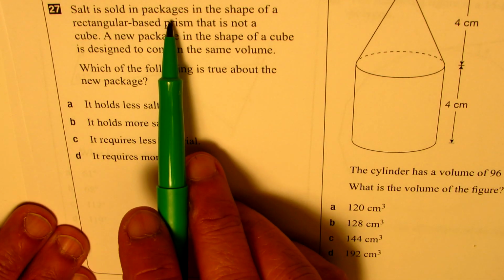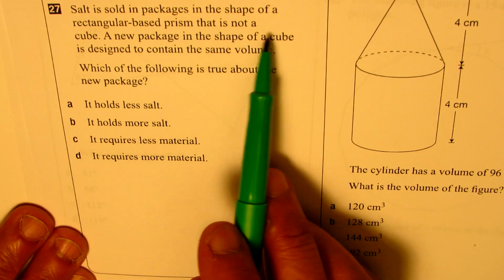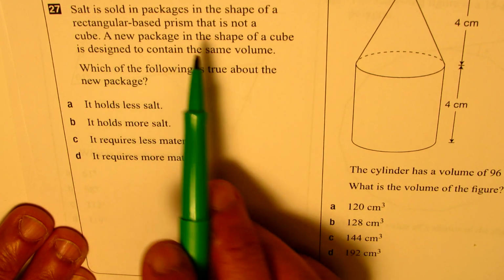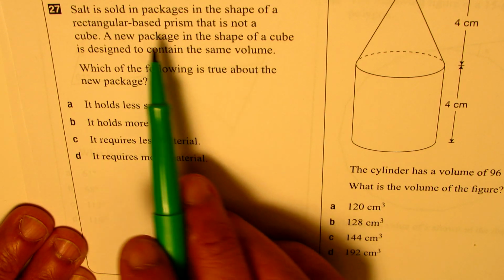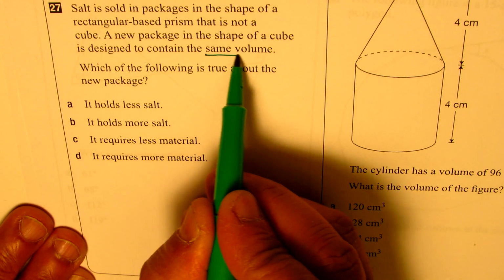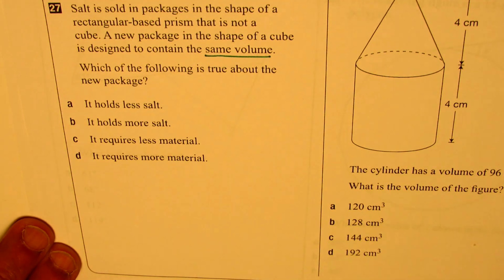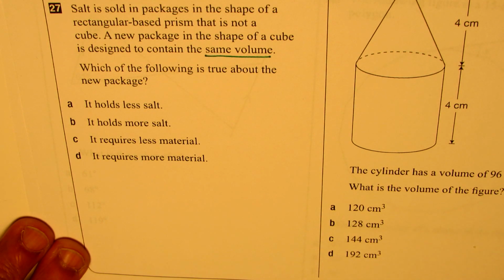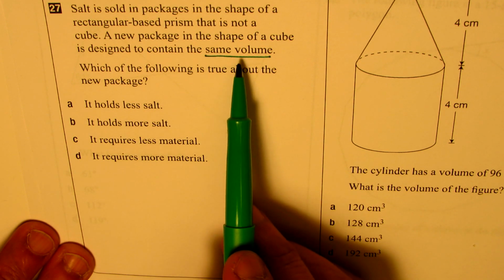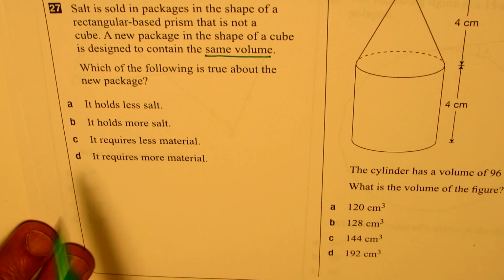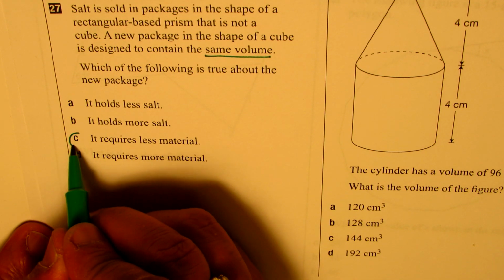Salt is sold in packages in the shape of a rectangular based prism that is not a cube. A new package in the shape of a cube is designed to contain the same volume, right? Which of the following is true about the new package? So the 4 options are: it holds less salt, it holds more salt. Well, the volume is same, so both of them are wrong. C, it requires less material. That is correct.